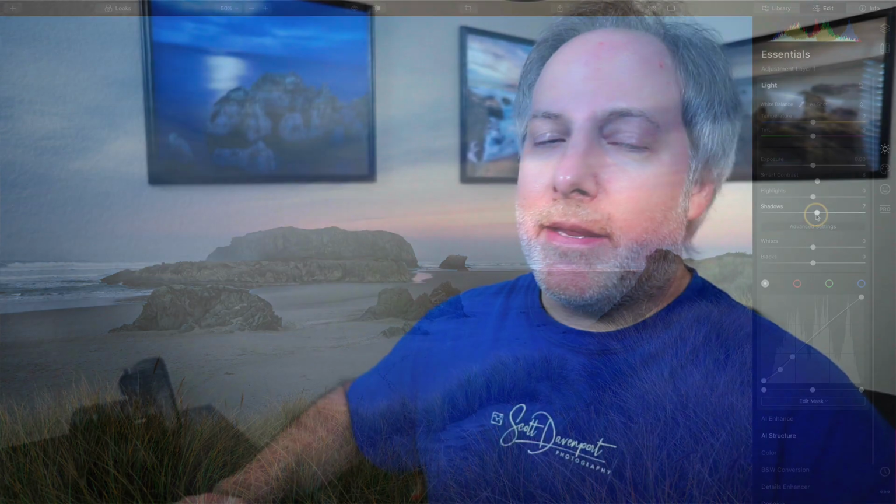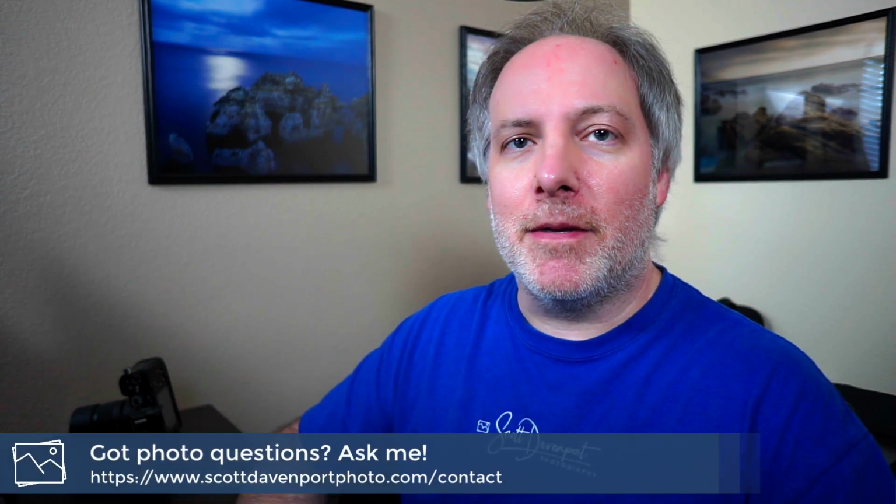But that is how we can get a local curves adjustment to selective subjects: add an adjustment layer, and then the light tool has either the edit mask option or you can do the masking on the adjustment layer itself.